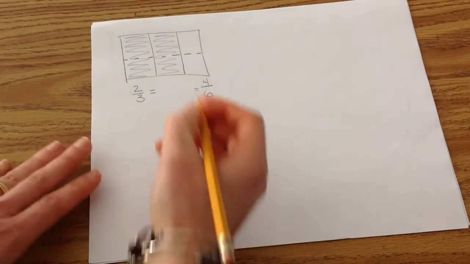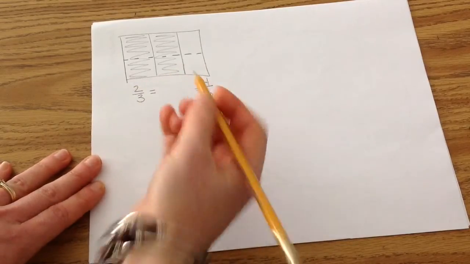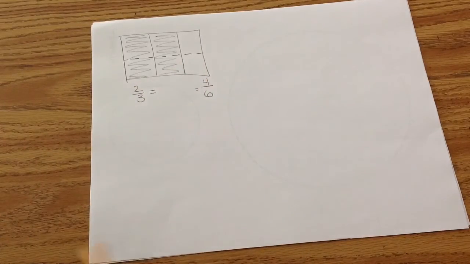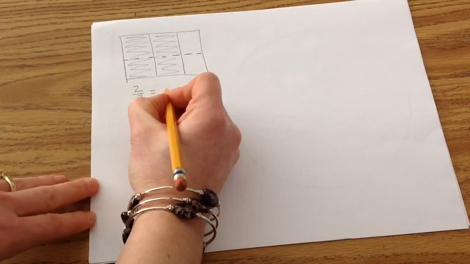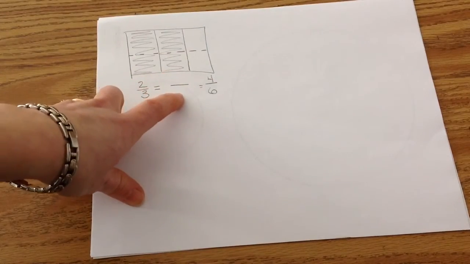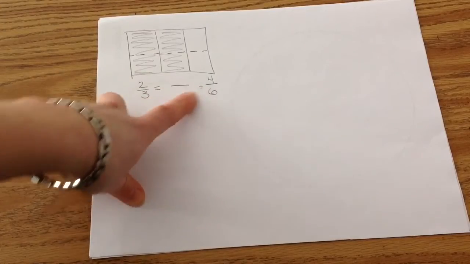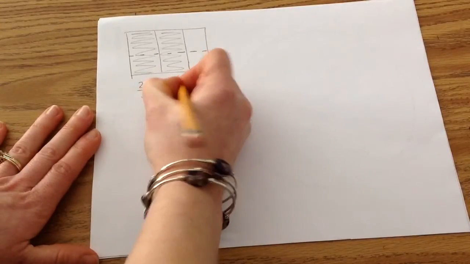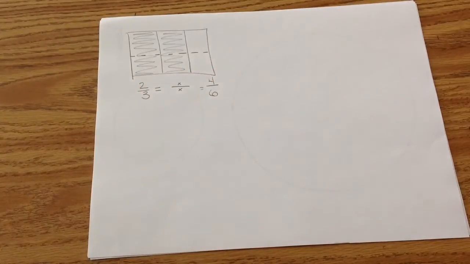Now you have to work through with your multiplication to prove that's correct. Remember, what you do to the top, you do to the bottom. See if you can figure out what number sentences will go on top and the bottom to make this correct. Go ahead and pause.